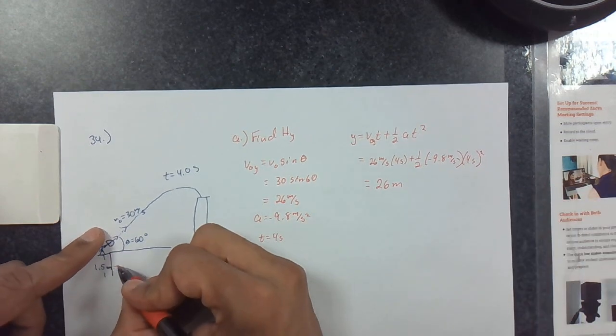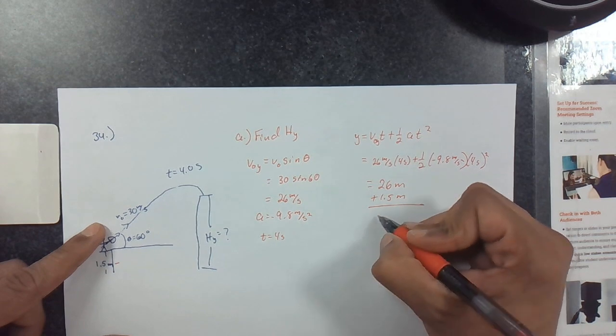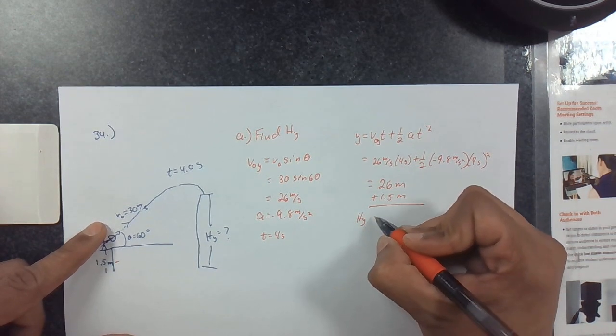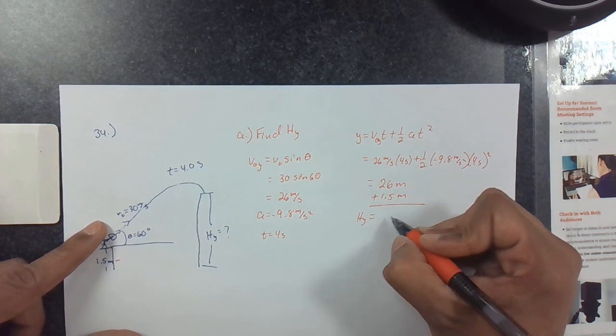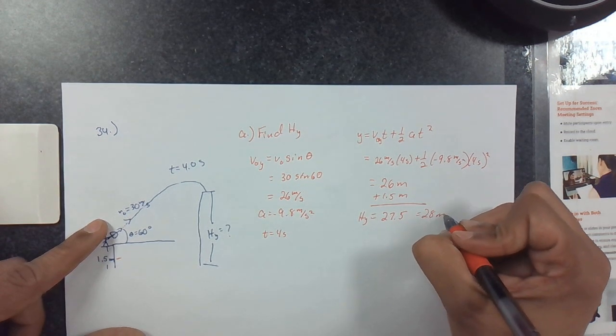But we have this 1.5 here, plus 1.5 meters. So the total height, hy, equals 27.5 or 28 meters.